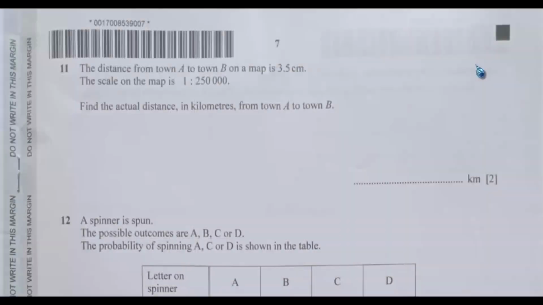So the distance from town A to town B on the map is 3.5 centimeters. The scale on the map is 1:250,000. Find the actual distance in kilometers from town A to town B. So let's firstly show the illustration here. This is town A and you have town B somewhere here. So the distance between them is 3.5 centimeters.